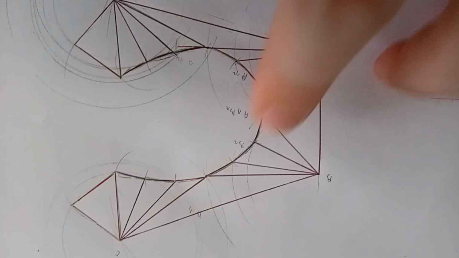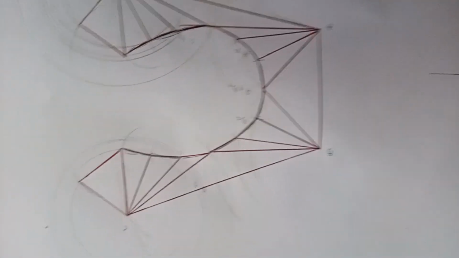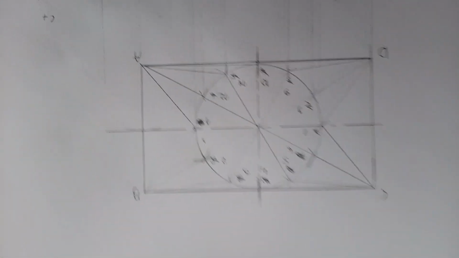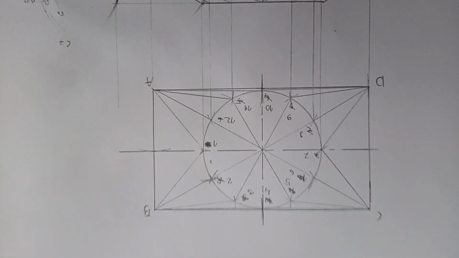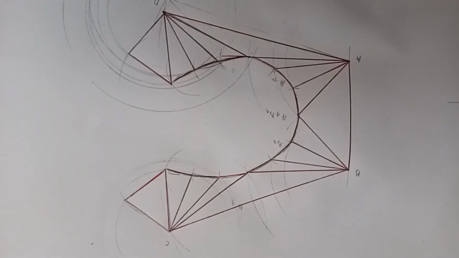I repeated this process with all of the points of the basis drawing.